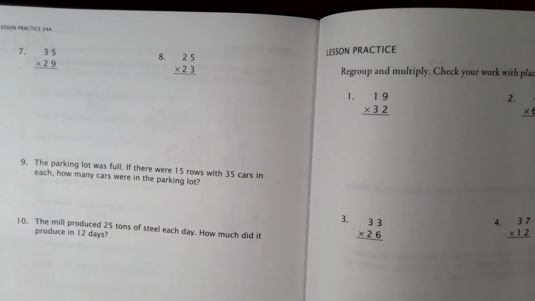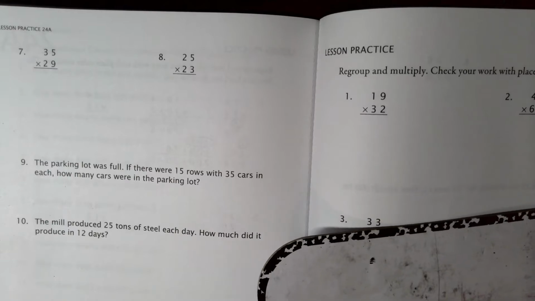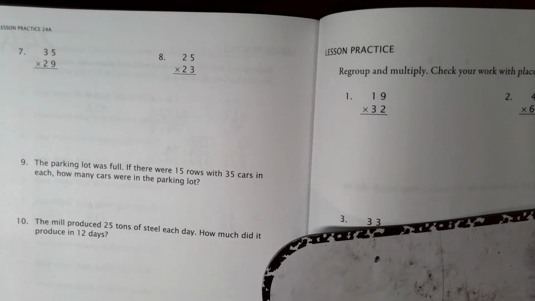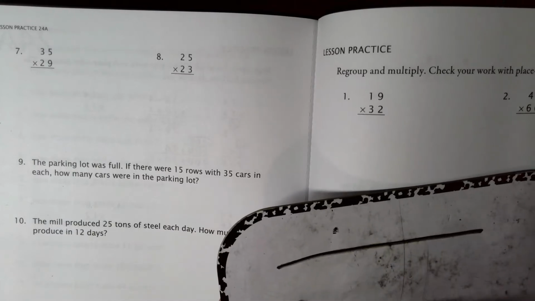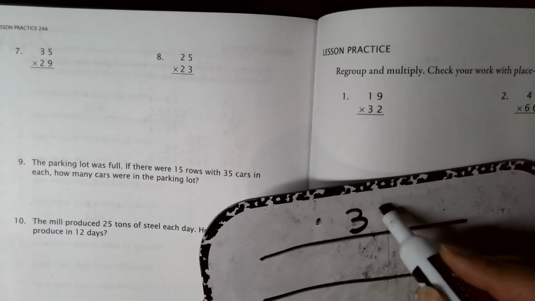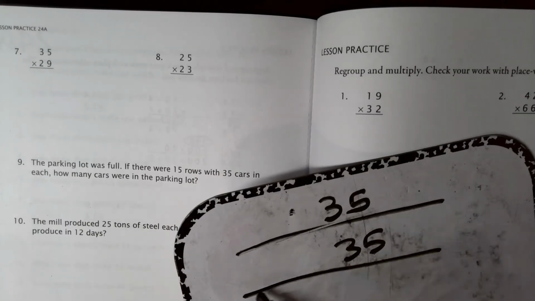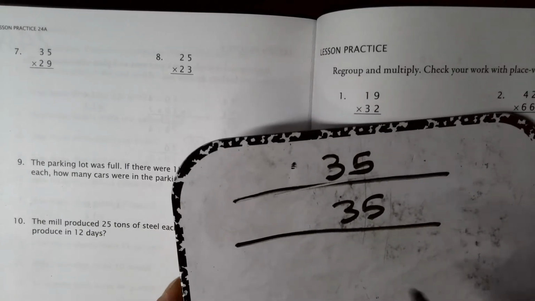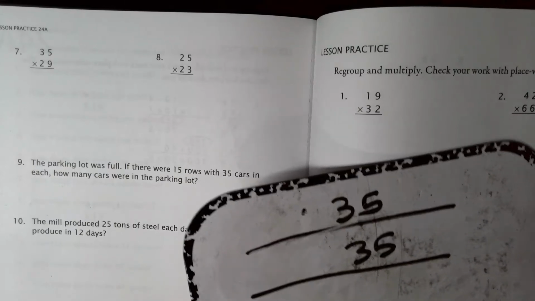So the first one says, the parking lot was full. If there were 15 rows with 35 cars in each, how many cars were in the parking lot? Okay, so the parking lot was full. There were 15 rows with 35 cars in each. So if we have 15 rows, these are the rows, and then if there's 35 in each, right? Then we know that we're doing grouping, which means that that's multiplication.